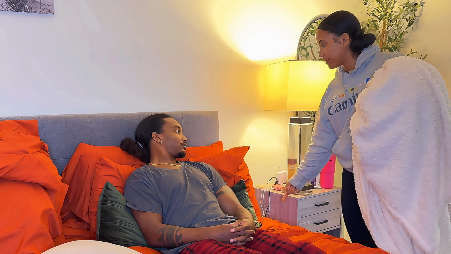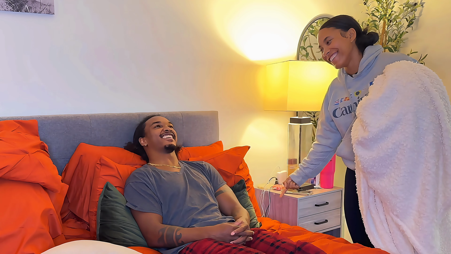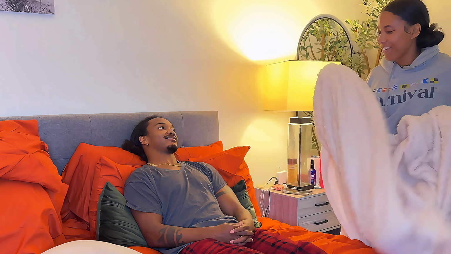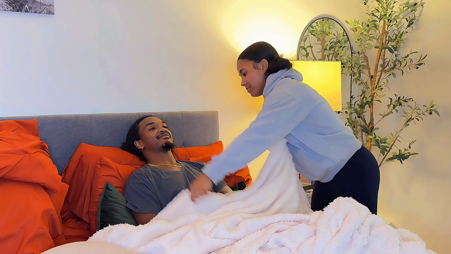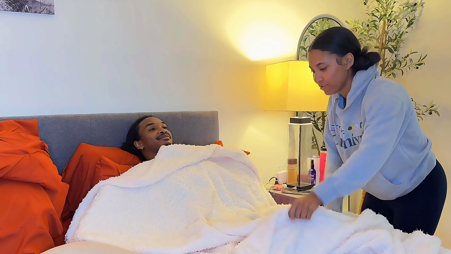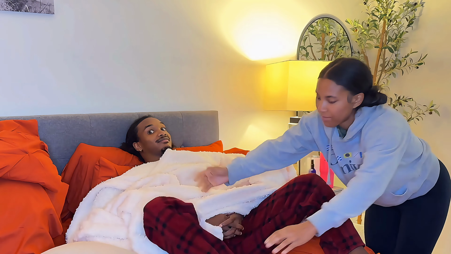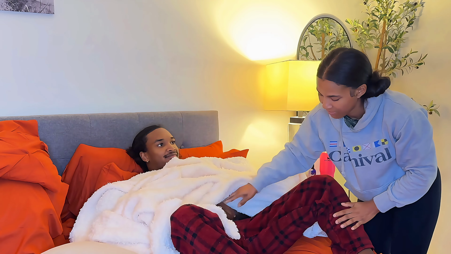I will let the bed up. To my waistline, and then I will provide this towel. Okay, I want you to be nice and comfy. Then do this leg the same way. There you go.